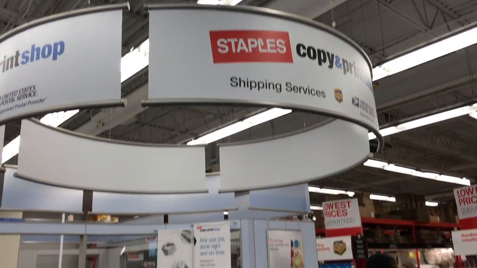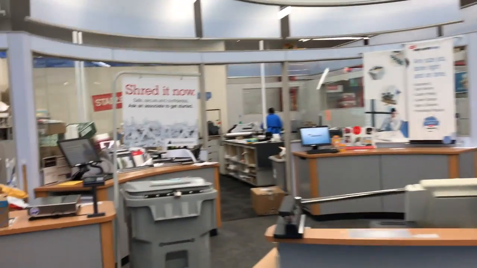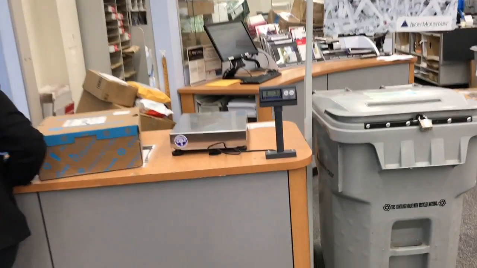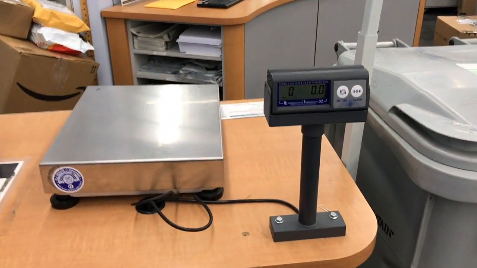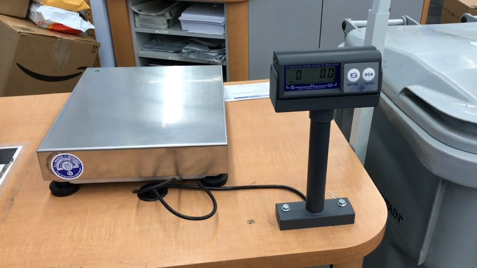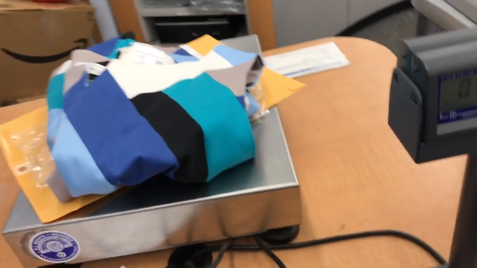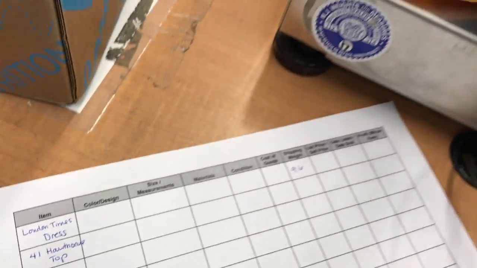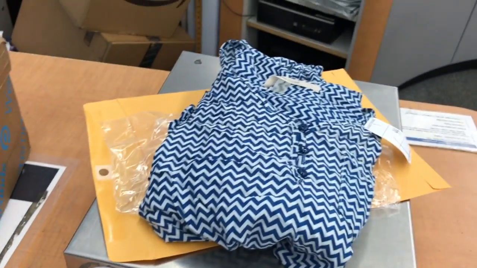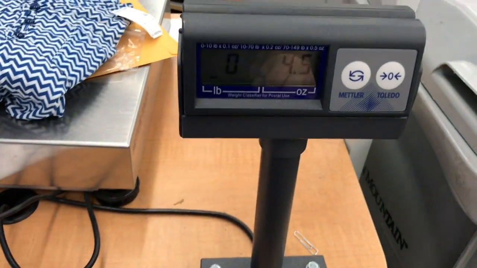After I got done listing all of my items on the spreadsheet, I walked over to the Staples scale. At my Staples, they keep this right out on the counter for anybody to use. So I placed all of the mailing materials that I was going to be using right there on top, the plastic bag and the envelope for mailing. I placed the item right on top and looked at everything together to find out how much it was going to weigh. That is the other part of the form that I filled out. Everything else on this form can be filled out when you get home, but the weight, you really need to know the weight to be able to list an item online.